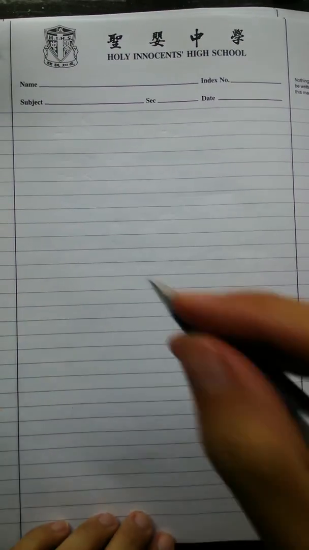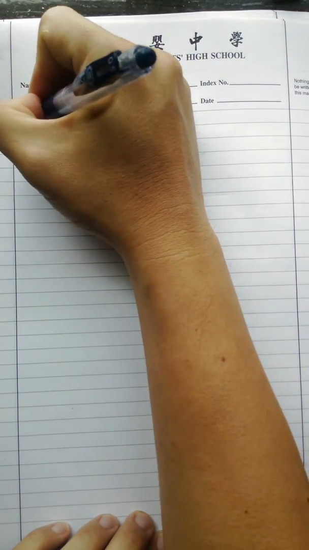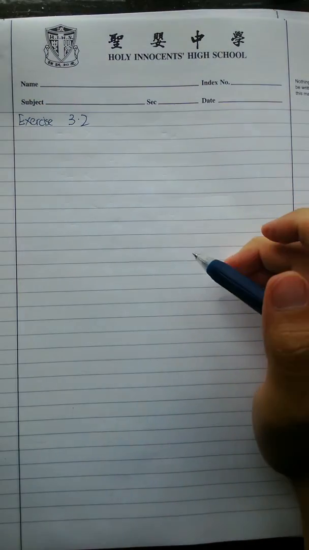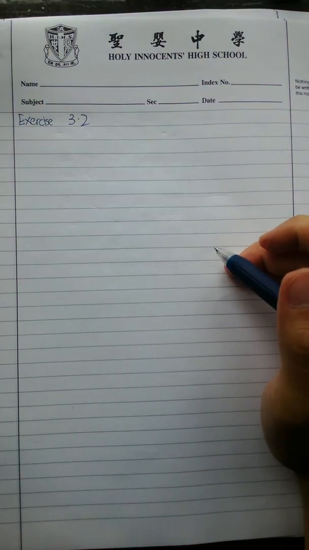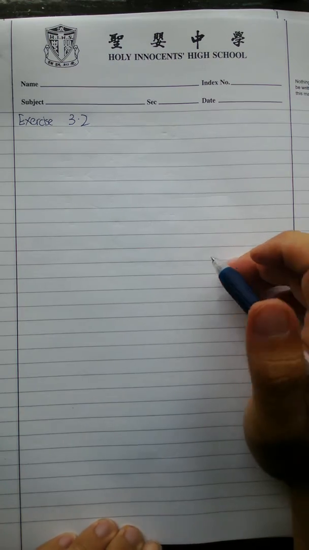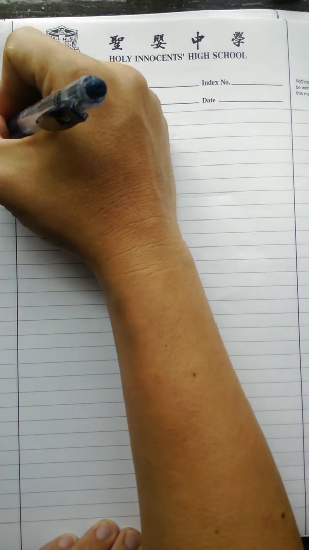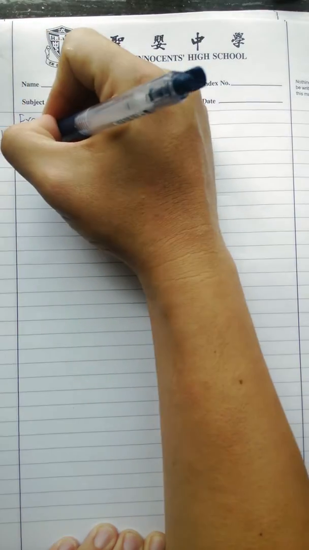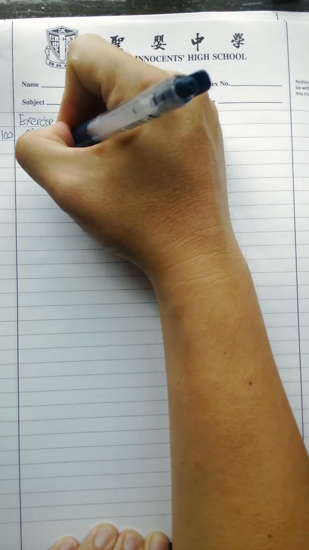Alright, today what we have is some examples from your textbook 3A, exercise 3.2. The first question that I'm going to go through with you all today is 1C. For 1C, what we have is x over 5 is lesser than 2. How do we solve this inequality?